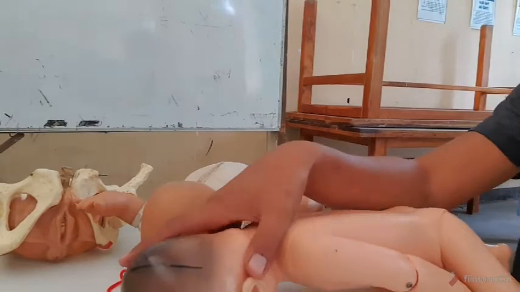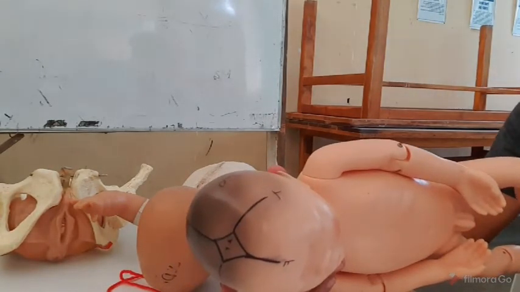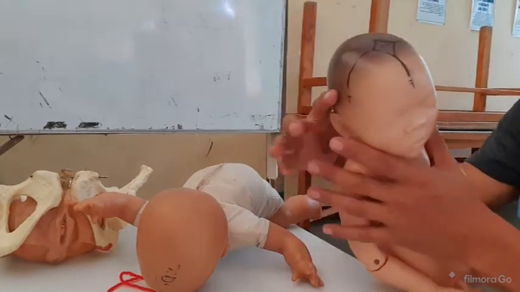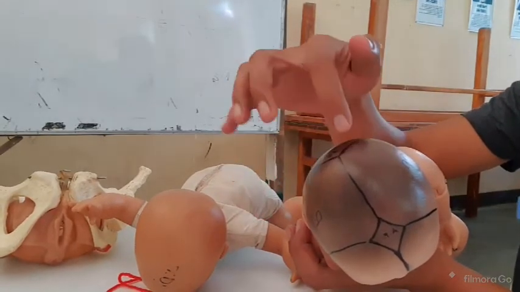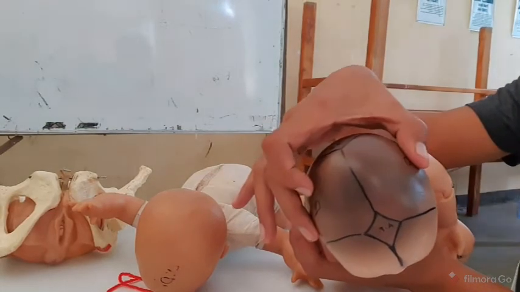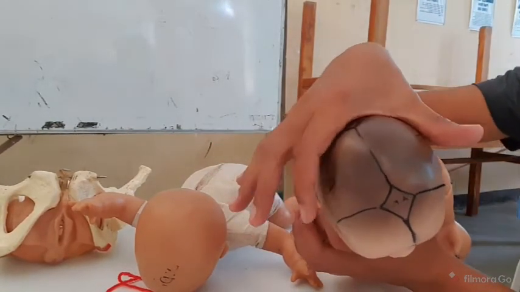We also have the mentoventricle. The mentoventricle is the diameter from the chin to the highest point of the vertex. As we mentioned earlier, the vertex is the area from the posterior fontanelle to the parietal bones and the anterior fontanelle.